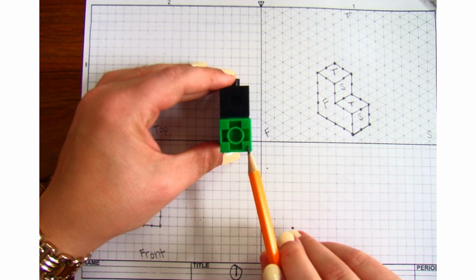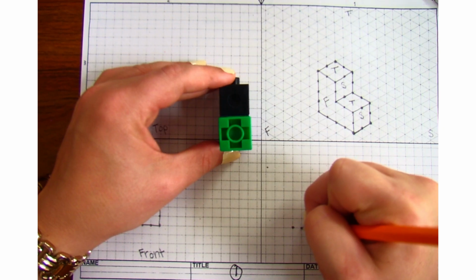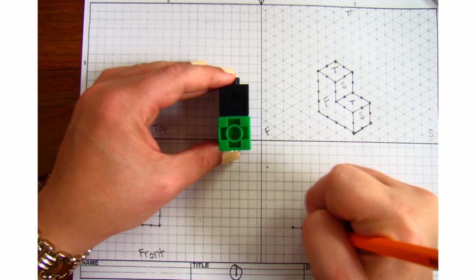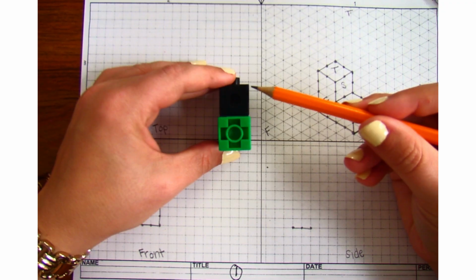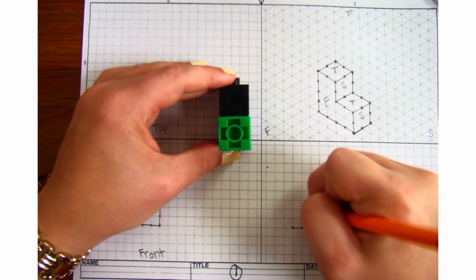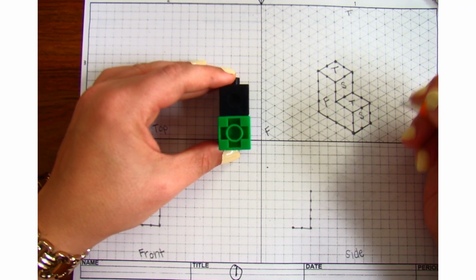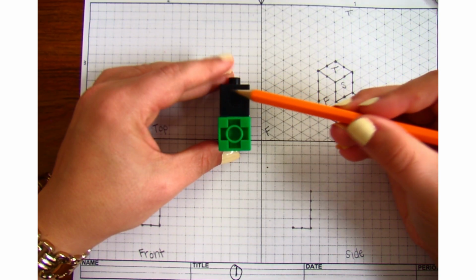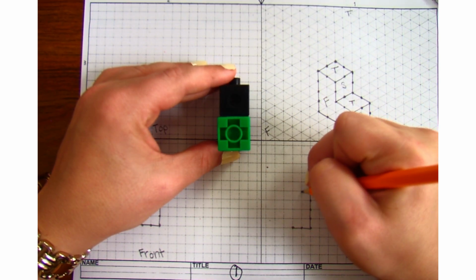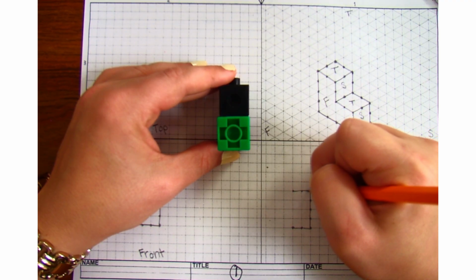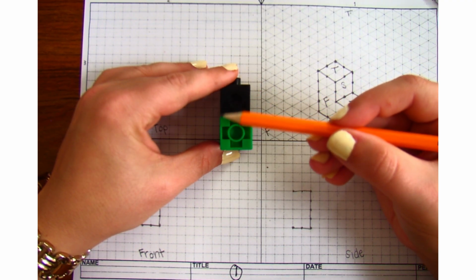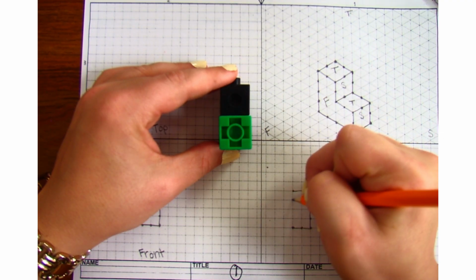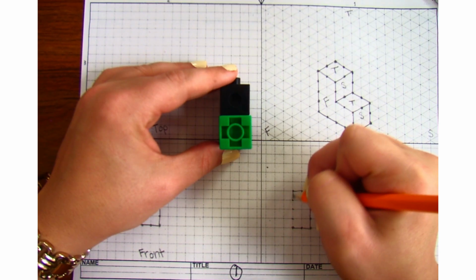And I am going to say that that starting point is this bottom corner of my green cube. So I'm going to do the bottom of the green cube first by going straight over to the right 2 dots. Then from here, I'm going to go straight up 4. Now we're here. Now I'm going to go to the left 2. And then from here, to finish this off, we're going to go straight back down to our starting point to finish off the rectangle.